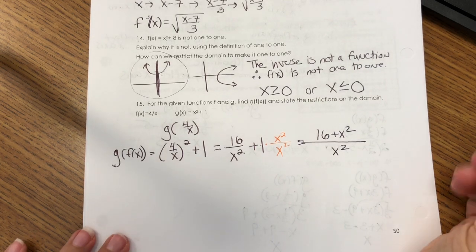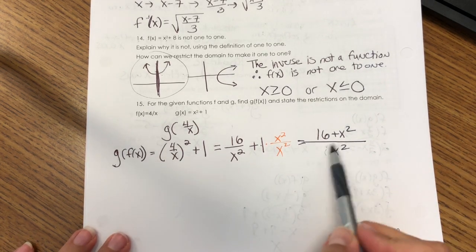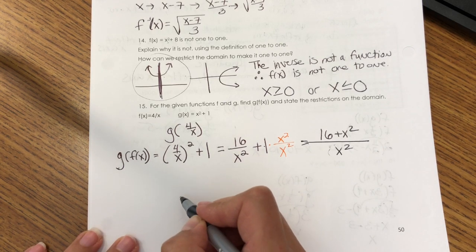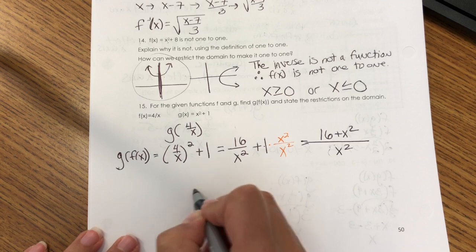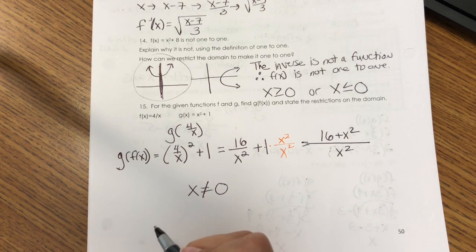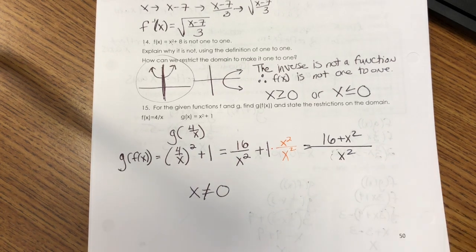So then the restrictions, when you have a fraction with the denominator, we can't substitute any value in that would make the denominator 0. So x cannot be 0. Are there restrictions on the domain? Because that would make the denominator 0.